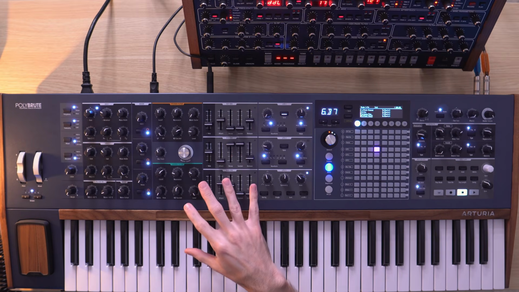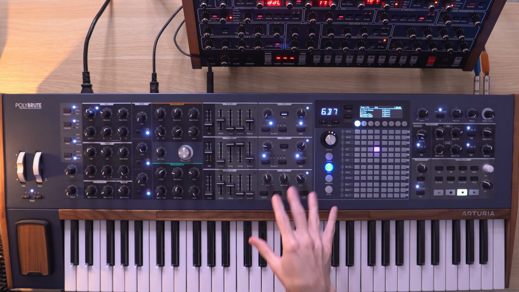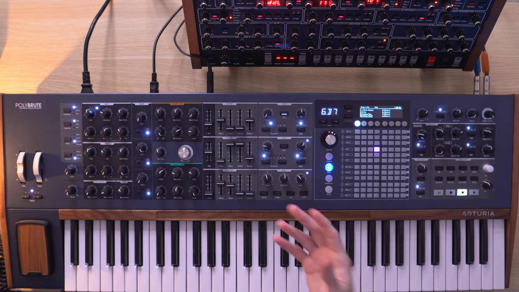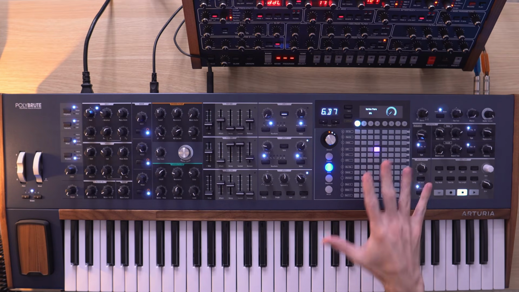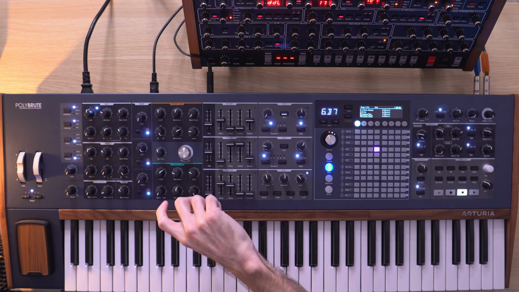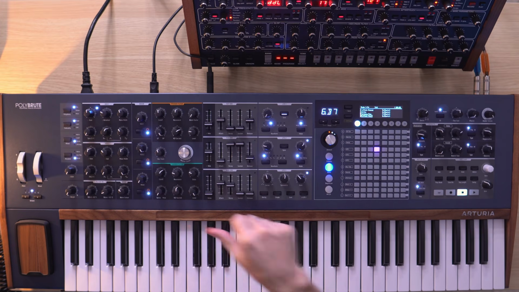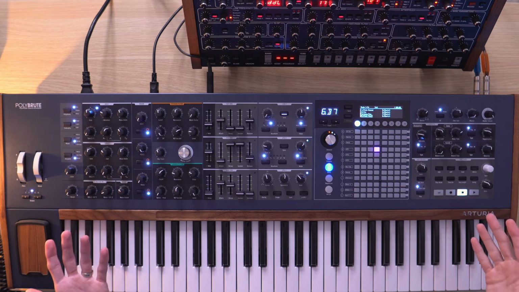Another thing I've really been enjoying about the Polybrute is the way that you can route different oscillators to different filters or through both filters and run them series or parallel, and everything, if you notice on the Polybrute, for the most part, is continuously variable, meaning that pretty much everything is an incremental knob or slider, which means we can modulate just about everything here. That's really powerful.